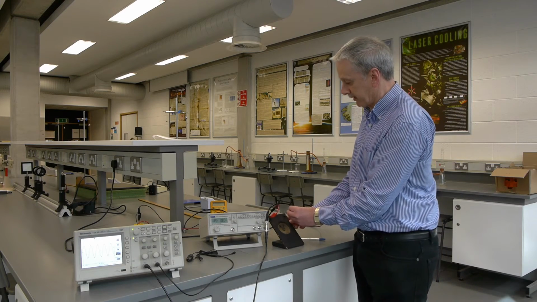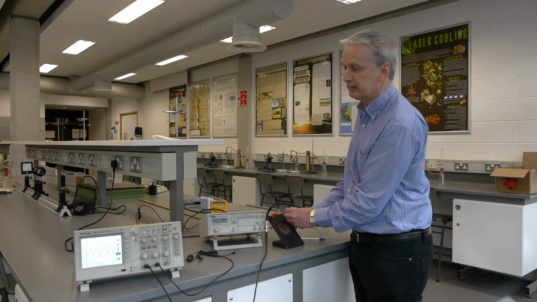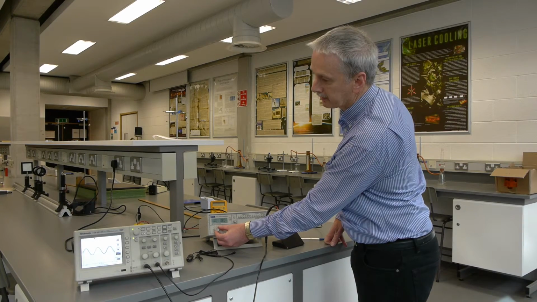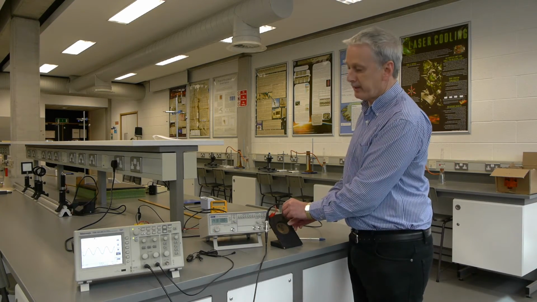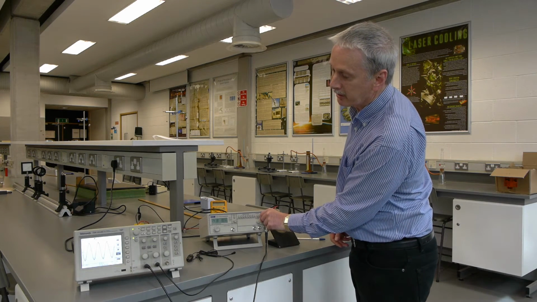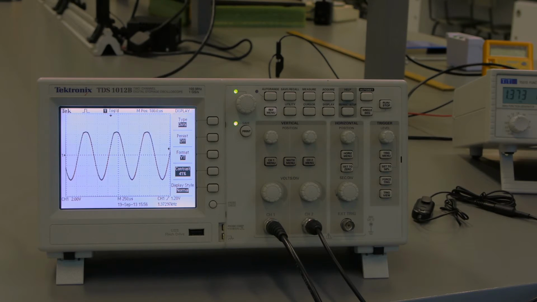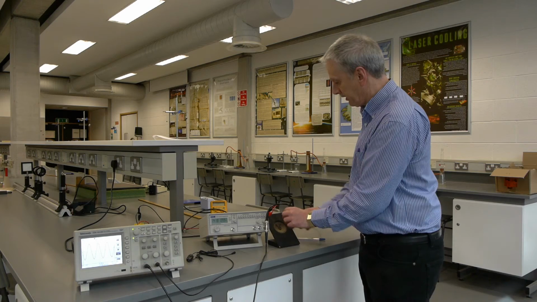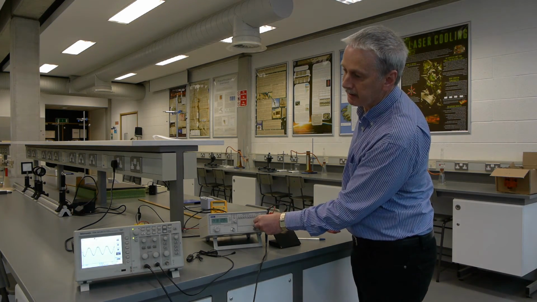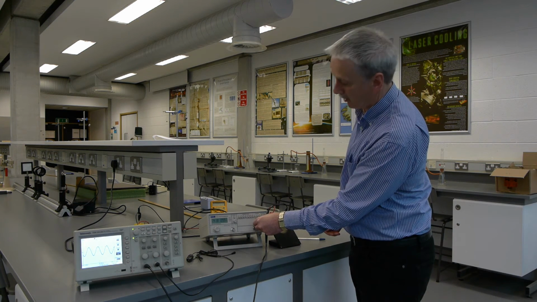Also, if I put in the speaker to it, now we can hear the effect of changing the frequency. Likewise, if I increase the amplitude of the signal, we can see it increasing on the oscilloscope, and we can hear the effect with the speaker as we turn the volume up and down.